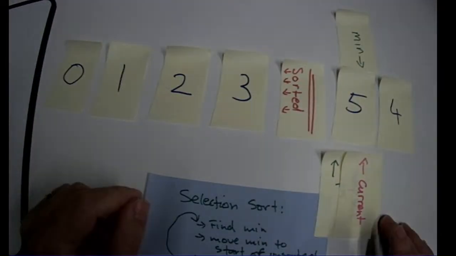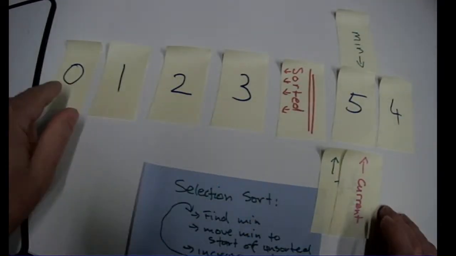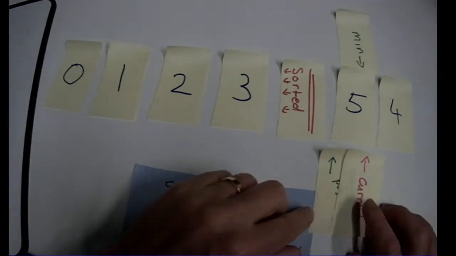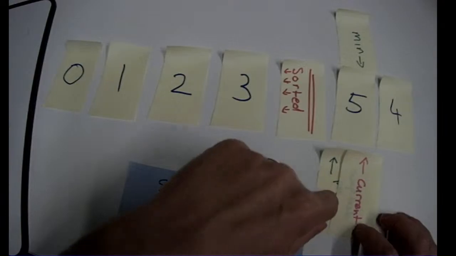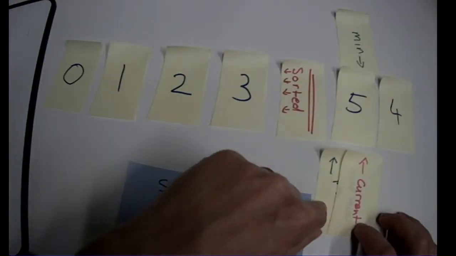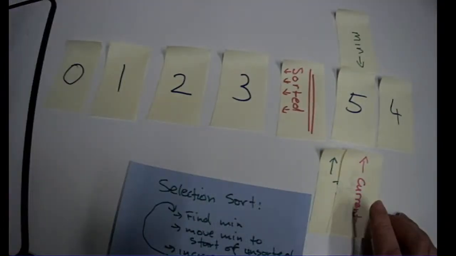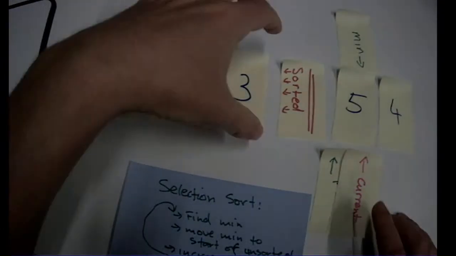Getting near the end now. So our sorted section is now the first 4 elements. So if you wanted to find the however many smallest elements in an array, you can just run selection sort for a fixed number of loops, and you'll get the 4 smallest elements in the array.